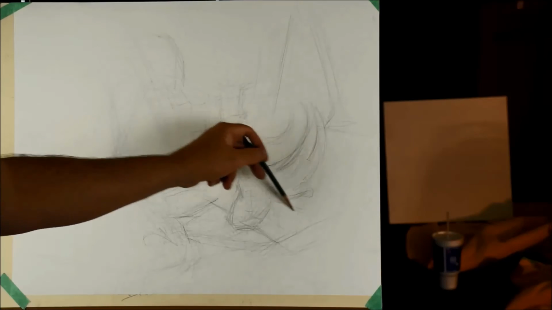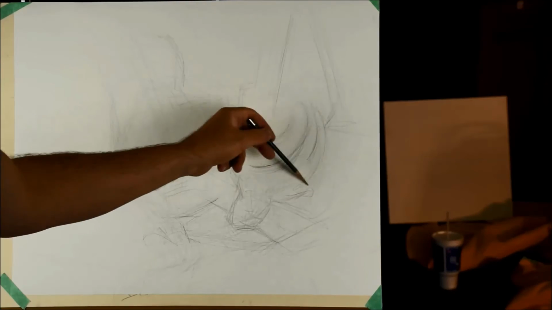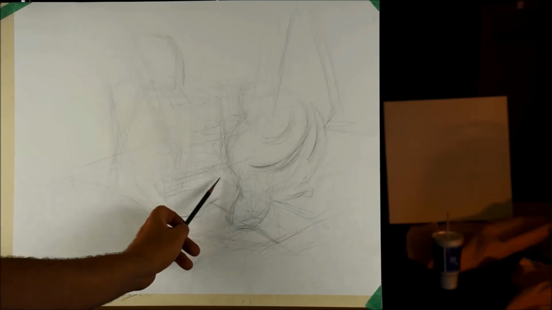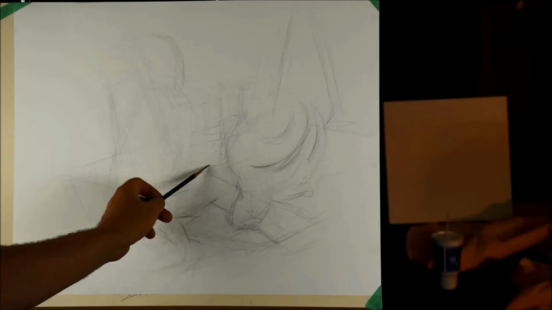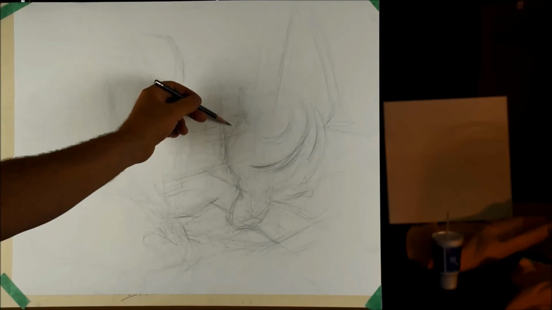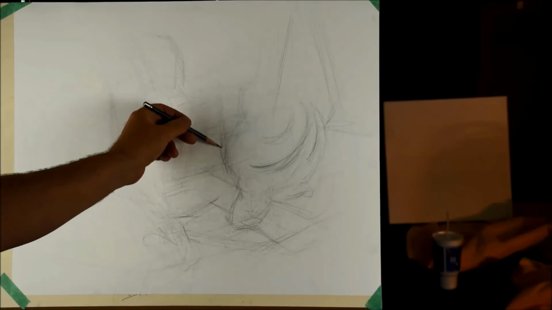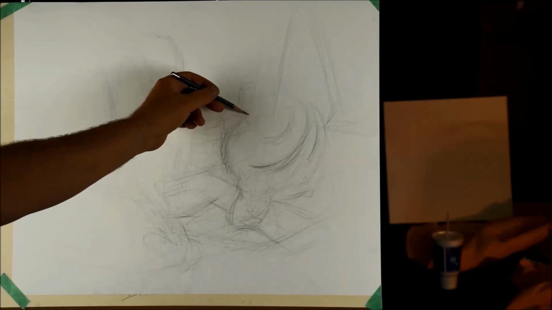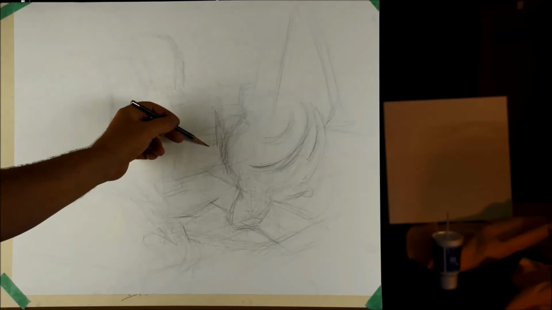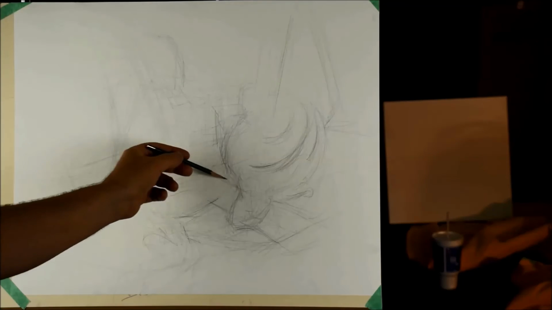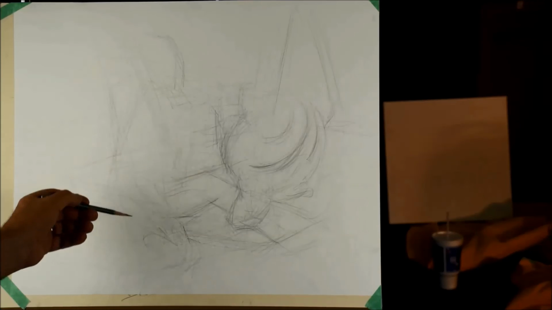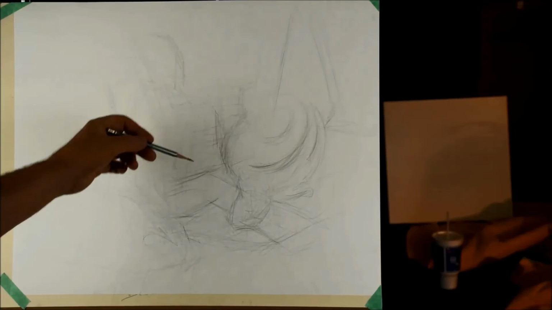So again, just look for the next couple of minutes at how these things come about. Incidentally, this is 32 times speed, I believe, in the sped up section.